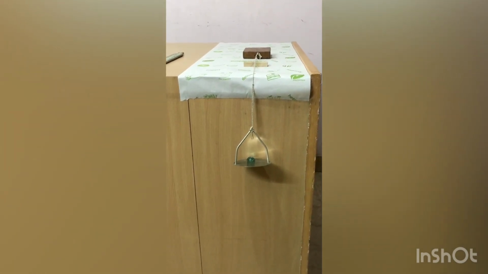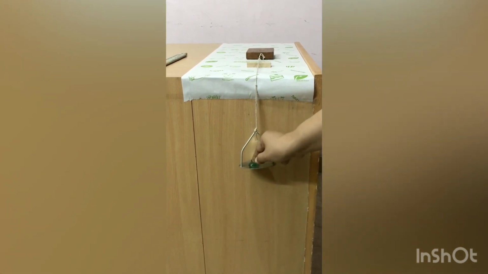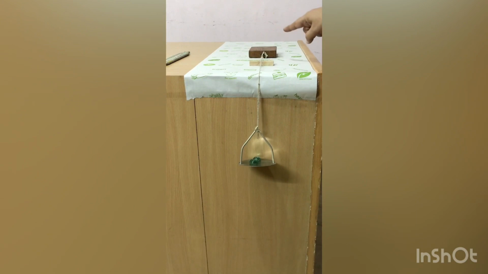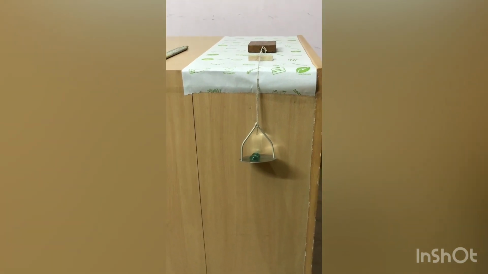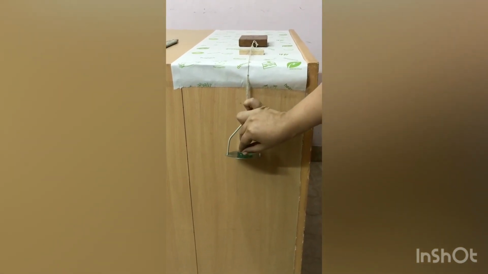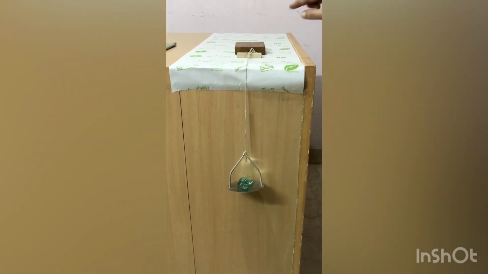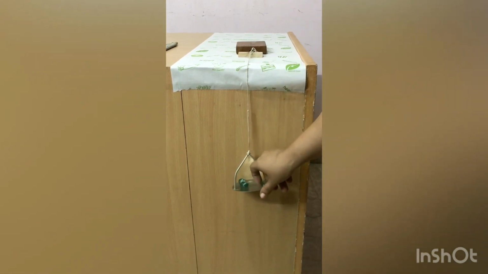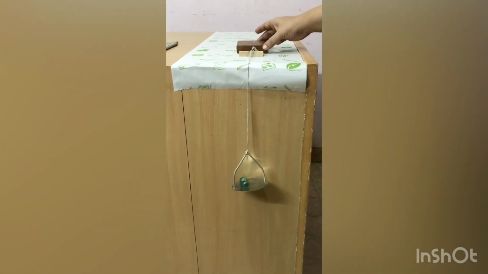Now let us take another. So now the value of frictional force will also become 2 Newton, which is not allowing this wooden block to move further. So let us put now 2 more and let's observe, it has started moving. So I am removing one and one again and let's see what will happen.